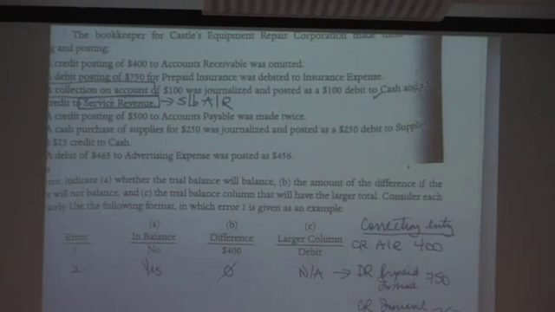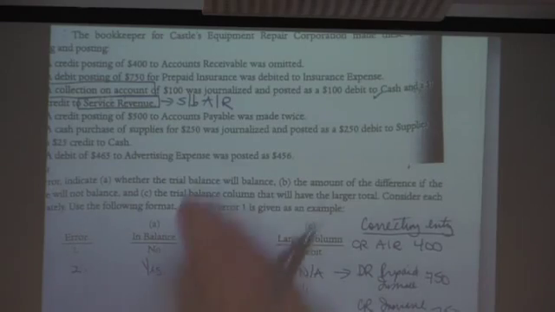So is the trial balance going to be imbalanced? The answer is yes, because there is a debit and credit entry.